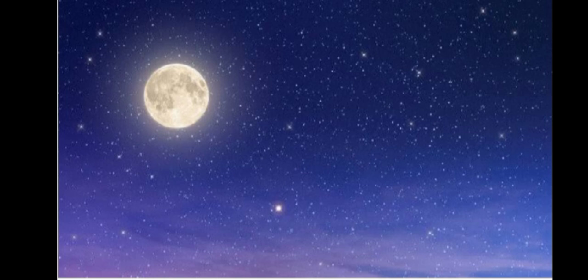The moon is looking so nice, but you will be surprised to know that this moon does not have its own light. It is lit by the reflected sunlight. Yes, moon does not produce light. We can see moon because it reflects light from the sun.